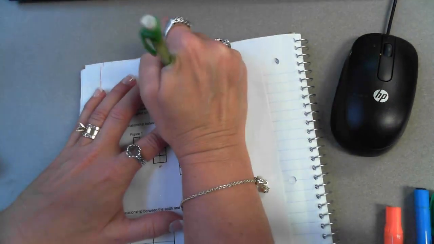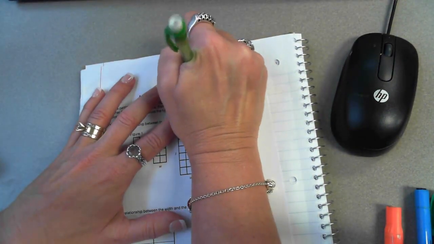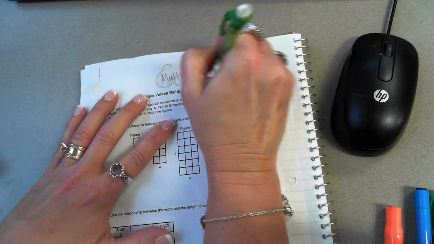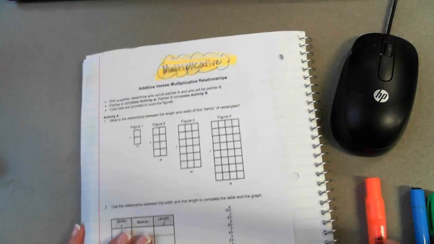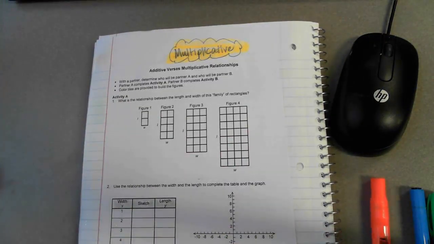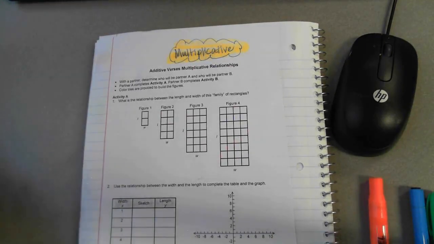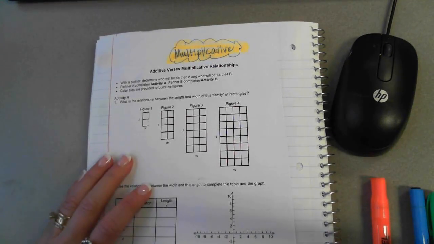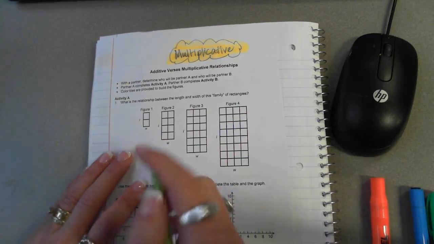Multiplicative. This is an example of your multiplicative relationship. So I want you to write multiplicative at the top. Okay, this time we have our rectangles reversed. We have the rectangles going up and down.